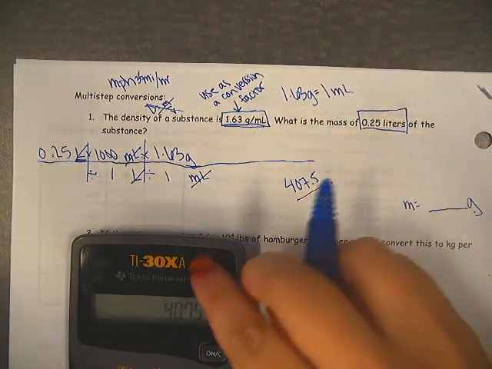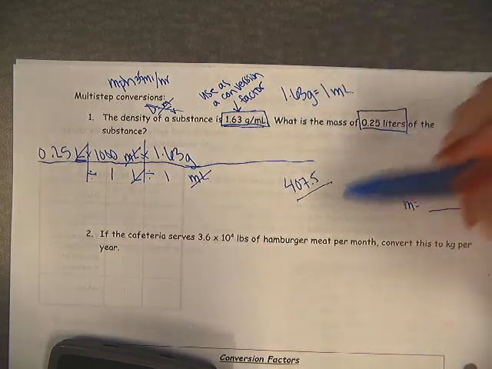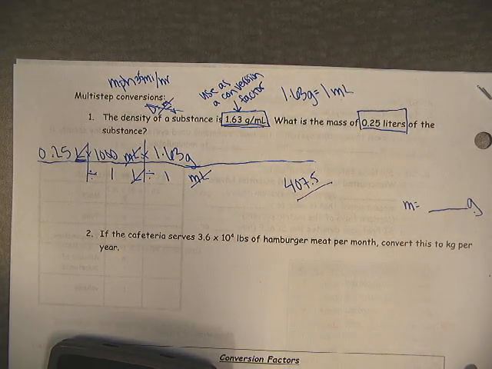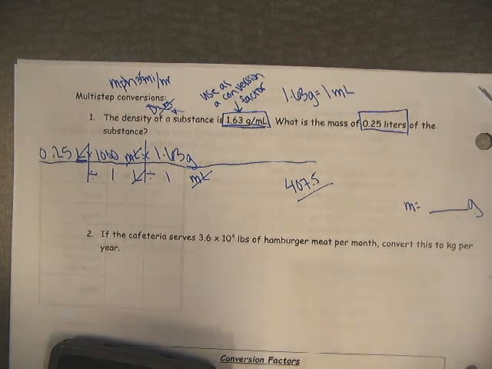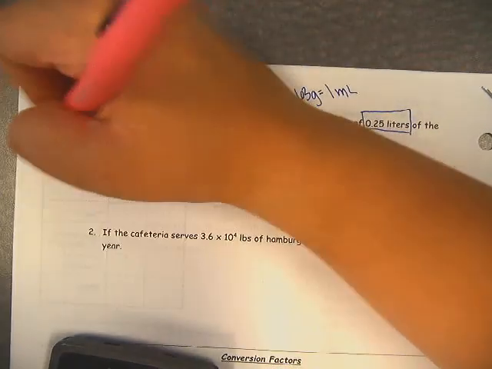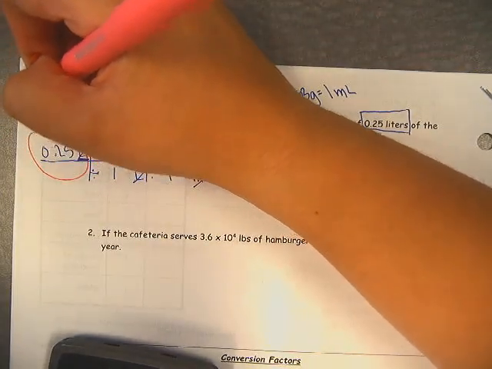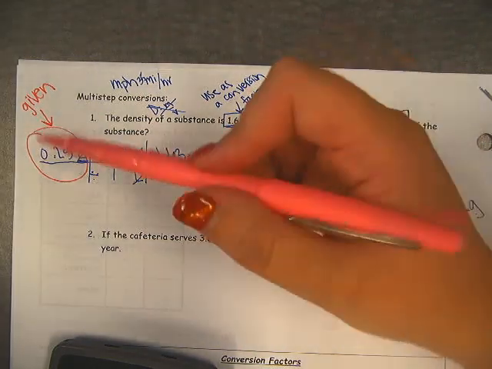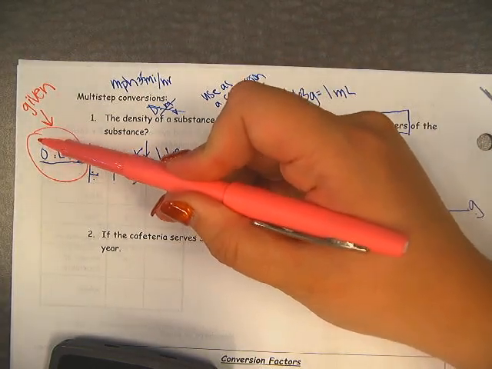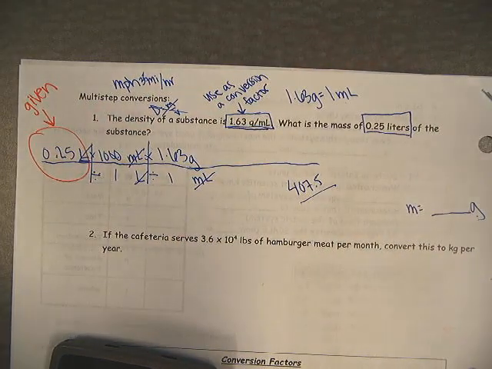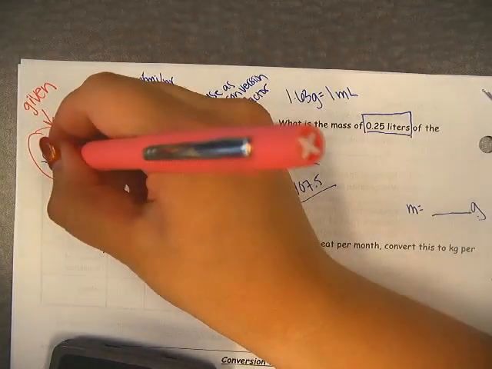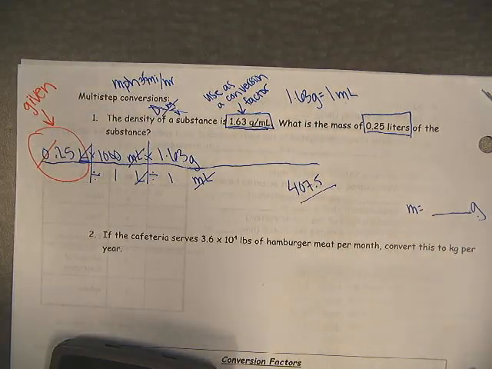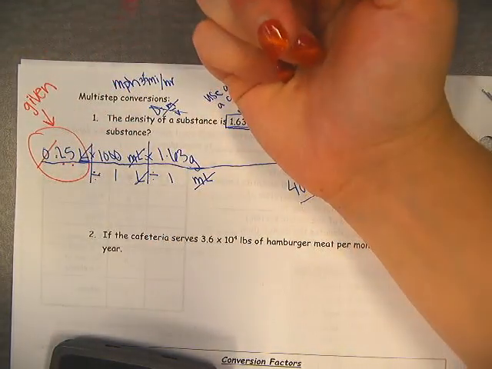Because that's not my final answer, even though that is what the calculator gave me, I still need to do what before I make it final? Perfect. Pick the right number of significant figures. When we're doing any conversions, remember our significant figures need to match our given information. So in this case, remember this is our given. My given has a 0 at the front. If you look at the board, I still have the reminders up there. Are leading zeros ever significant? No. So even though there's a decimal in the number, this 0 is not significant.